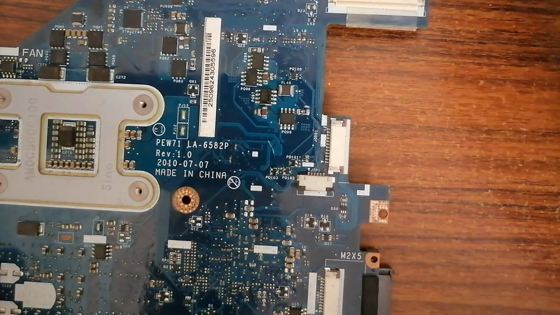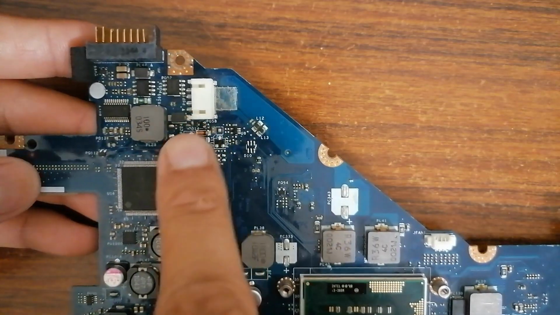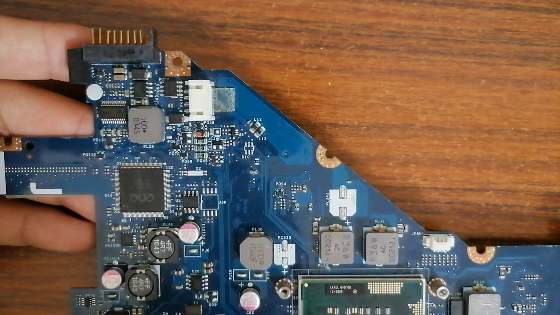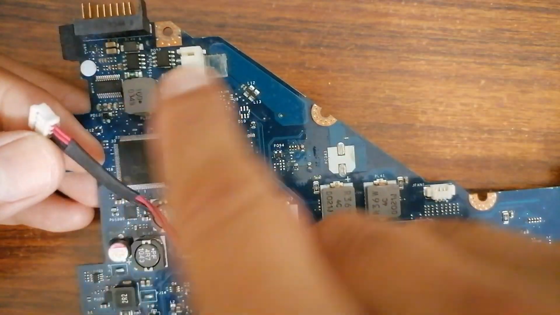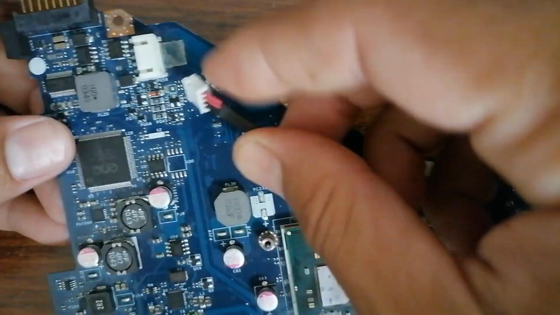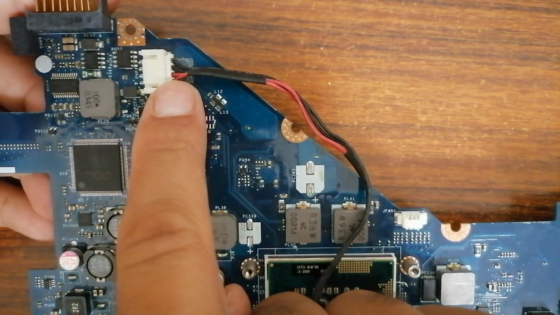So please let me plug the adapter. So this is the power connector. You will find it always next to the battery connector or to the power jack. But here we don't have the power jack in the motherboard because we have the cable, the extension. So let's plug the adapter. Now the adapter is plugged.